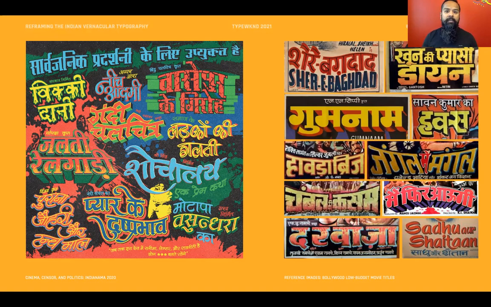Although the irony about this poster is that modern Hindi and modern Urdu both emerged out of Hindustani, and in the 1930s, Mahatma Gandhi himself wanted to make Hindustani the official language and Devanagari the official script of India. Well, clearly that didn't happen.